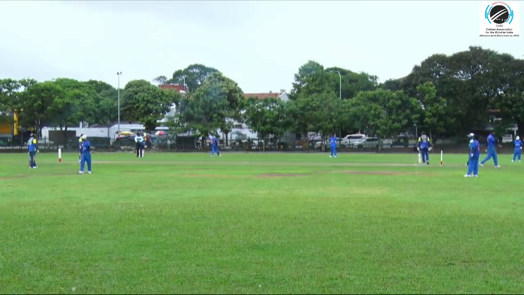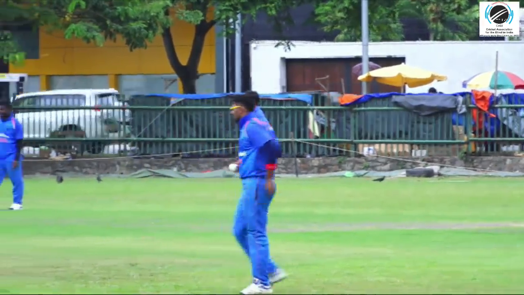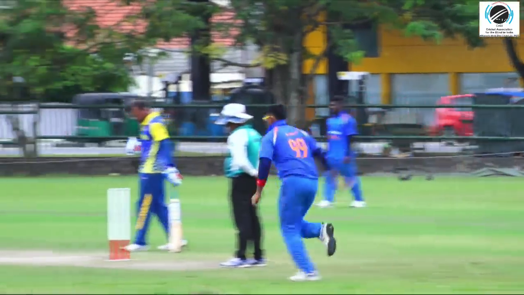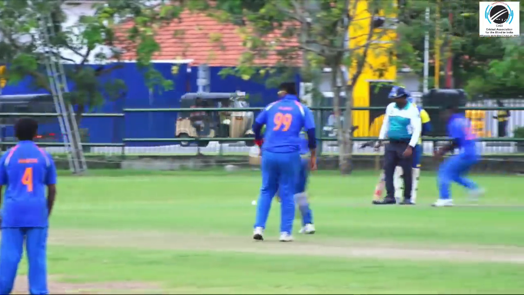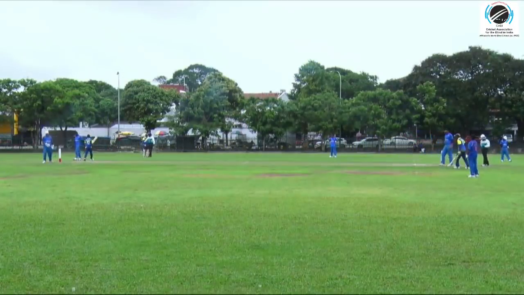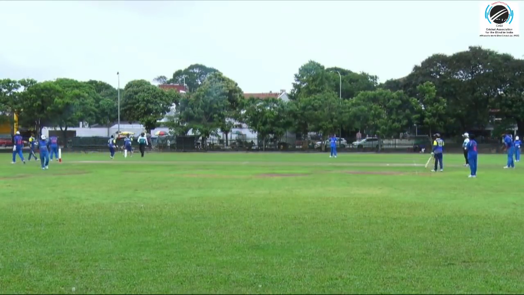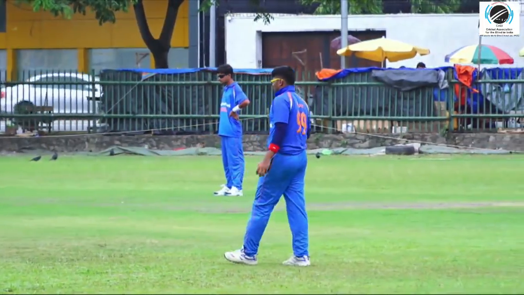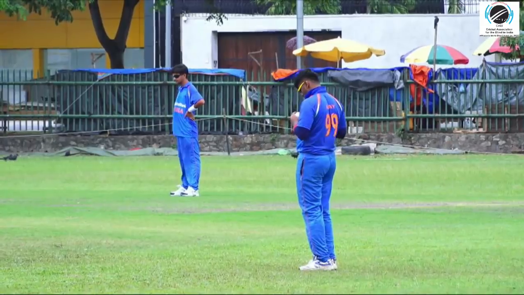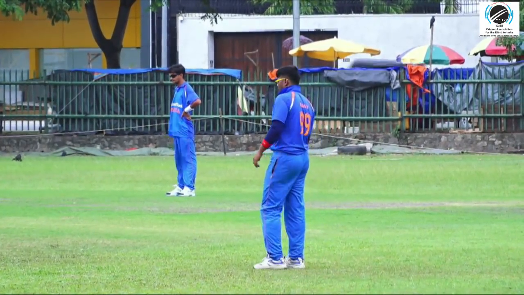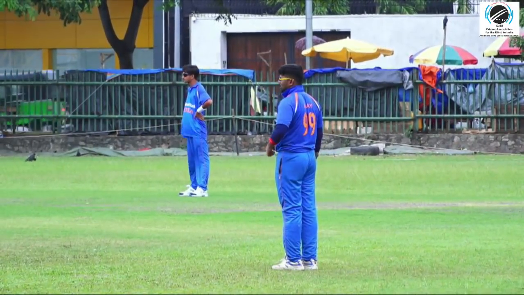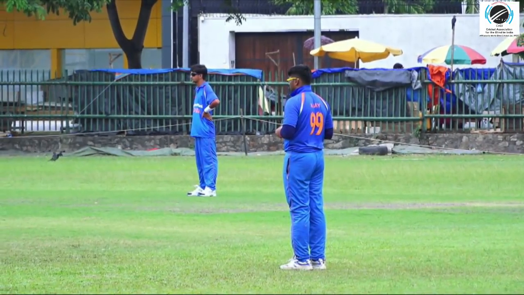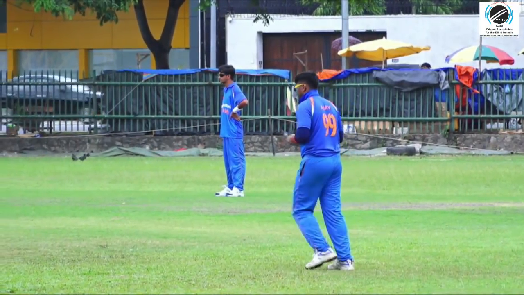216. 216. 17 runs required now. Gone for a single. 217. Now 16 more required. Sri Lanka needs 16. 16 to win. So Ajay taking all the chances.